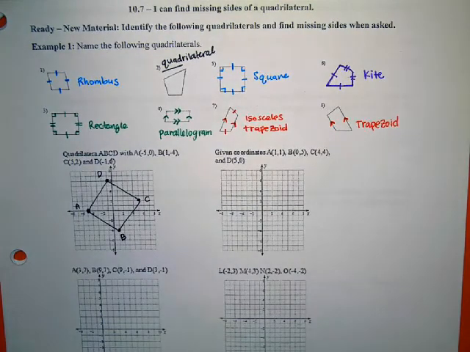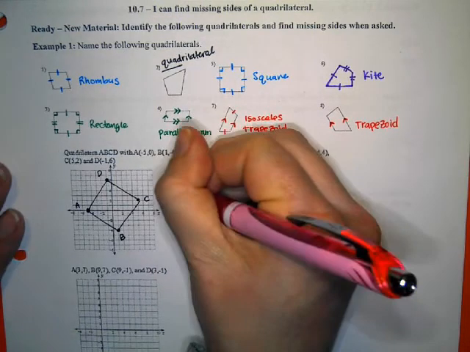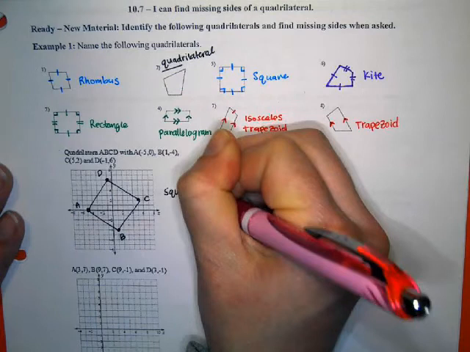Who wants to take a guess at what shape it is? And then we'll prove to make sure you're right. What does it look like? A square? Okay, let's check.